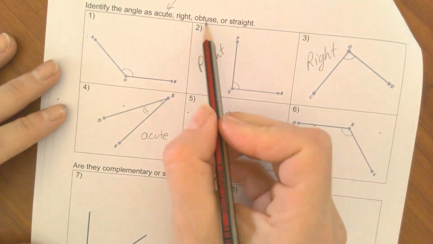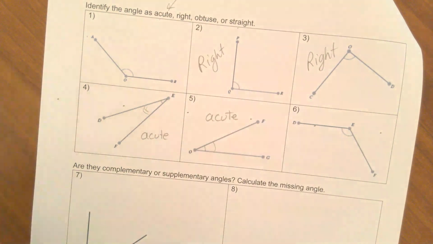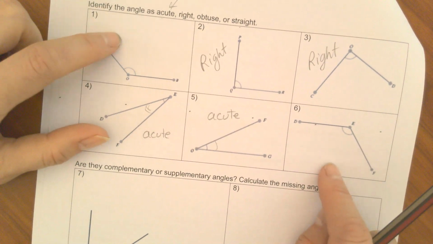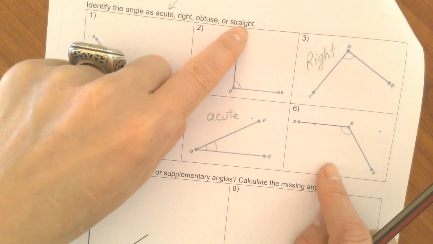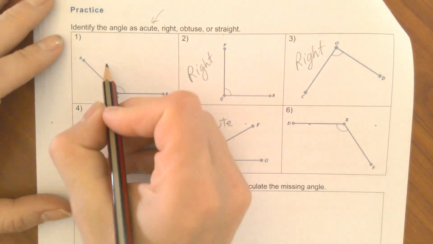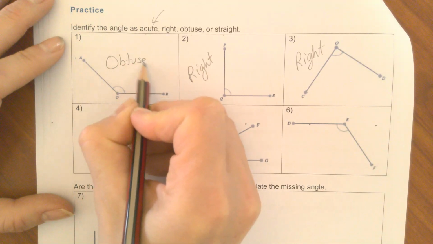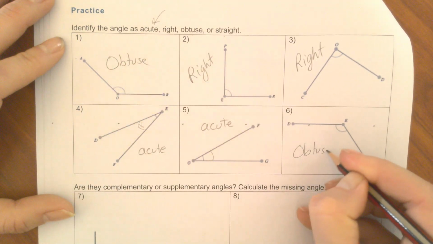Now, obtuse. That's big, when it's bigger than 90. Well, these look like they're bigger than 90. Are they straight? No. So these are obtuse.